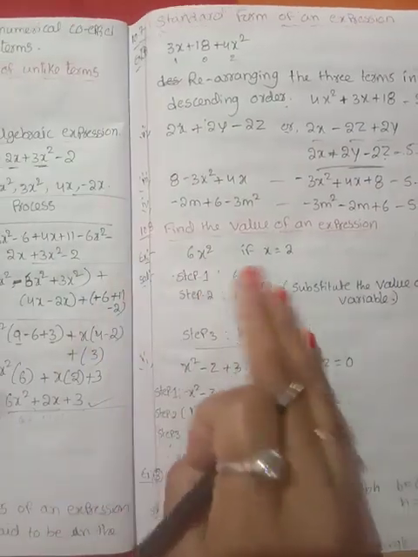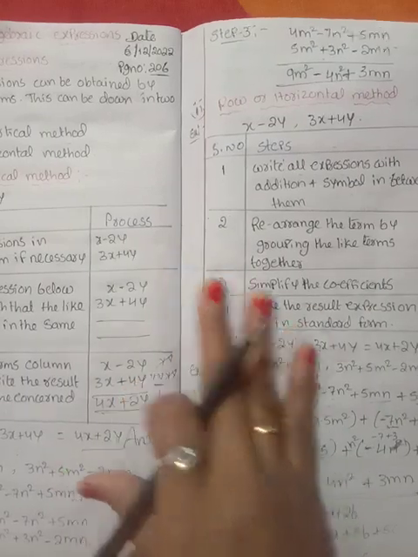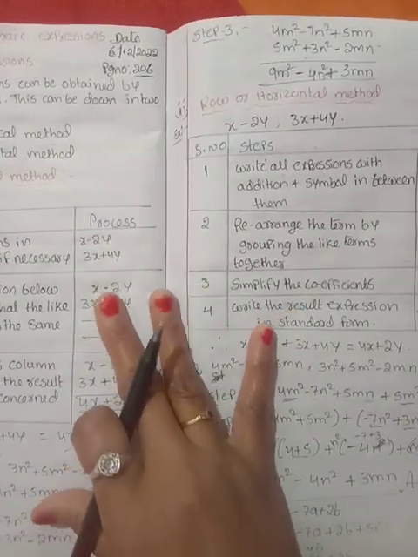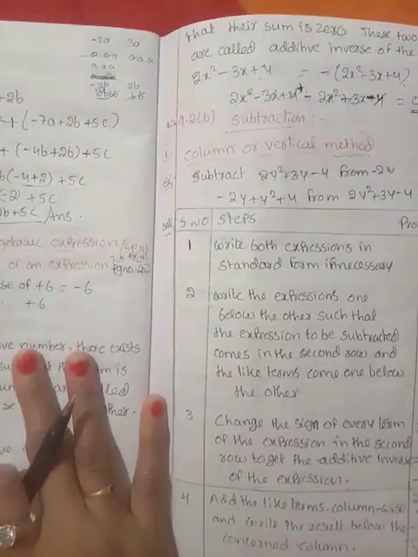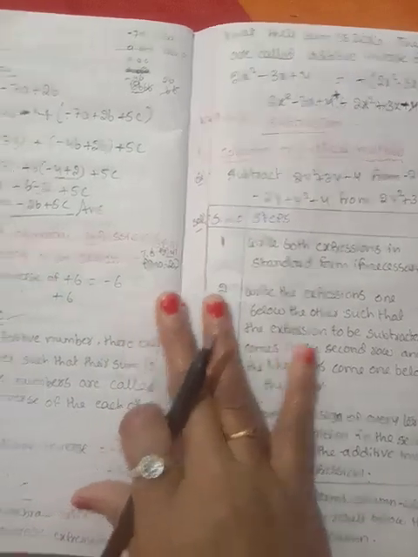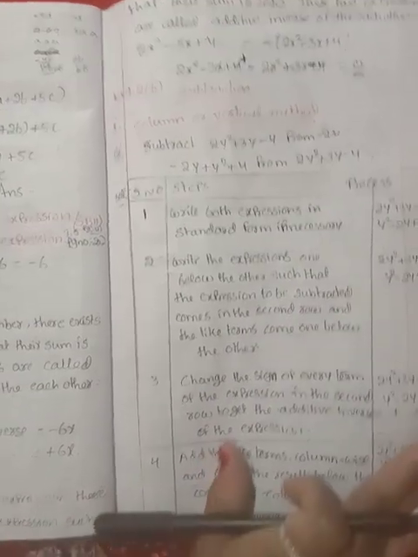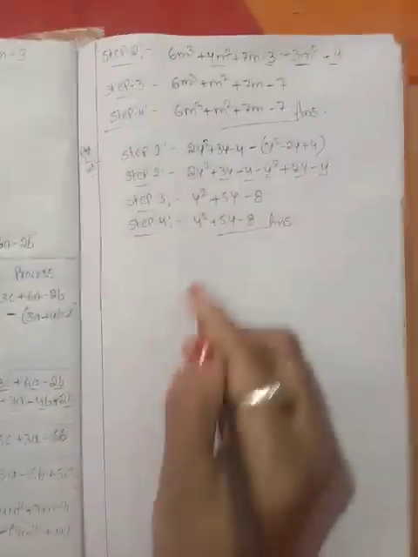Did you understand addition and subtraction? Addition of algebraic expressions: today's topics are addition of expressions, both methods, column or vertical method and row or horizontal method, are over. Subtraction of algebraic expressions, additive inverse of an expression, and our 2 methods in the subtraction part are also over, with examples. Today's class is also over.